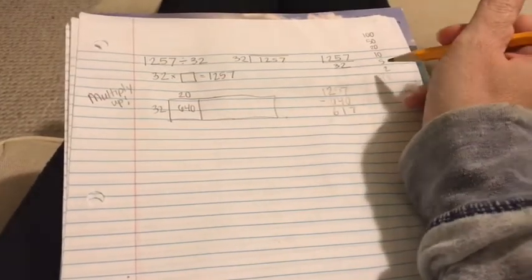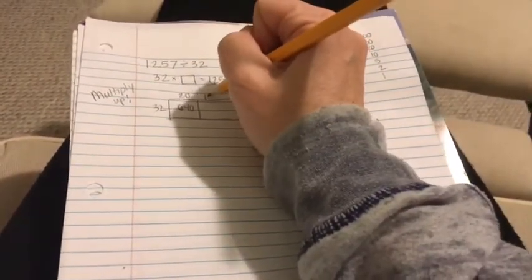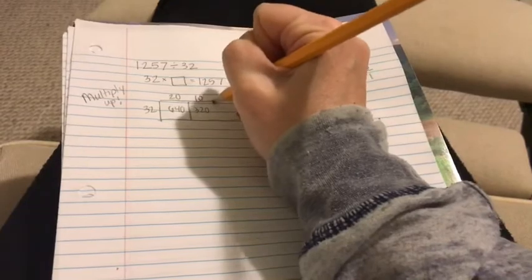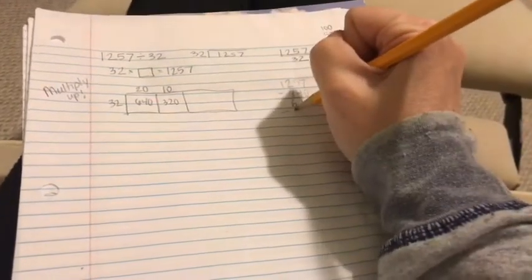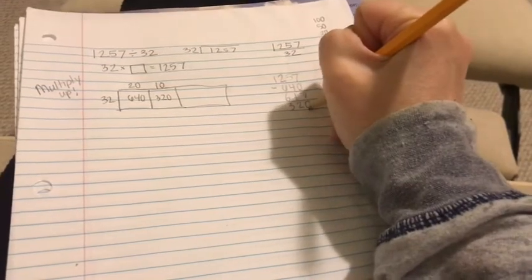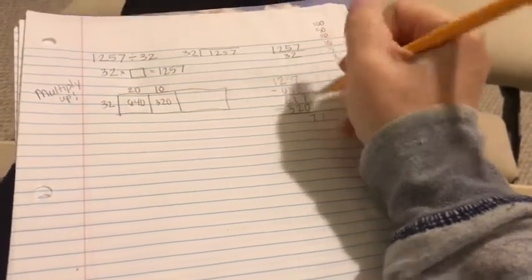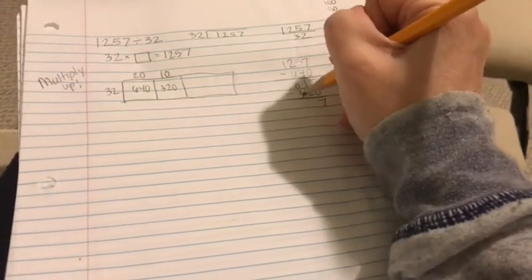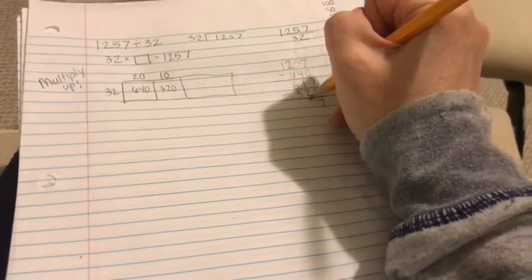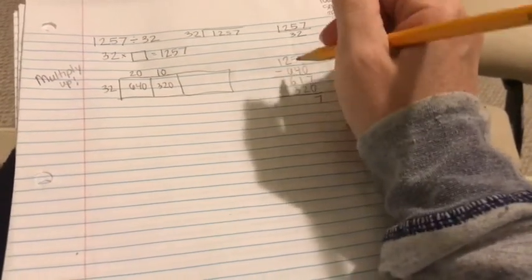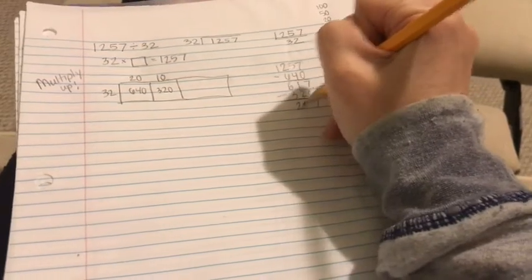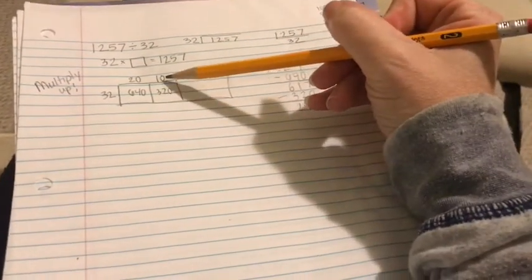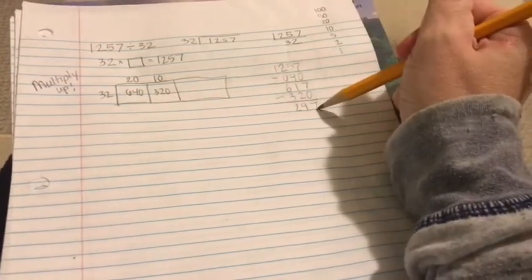So maybe for this next one, I might pull out 10 groups of 32. When I pull out 10 groups of 32, that is going to be the same as pulling out 320. So let me try that. I think about this as 61 tens minus 32 tens. I go 61 minus 31 would be 30, and then take off that extra 1 since it's 32, and that would be 29 tens or 290. So now I'm at 297. I cannot do another 10 32s because 320 is greater than 297.